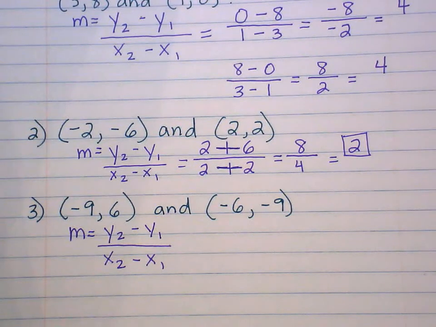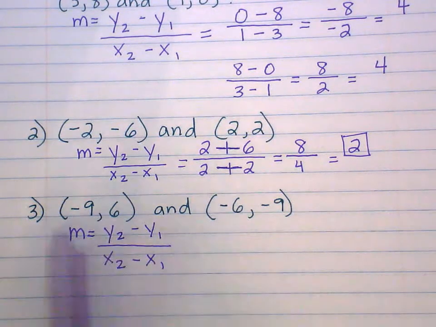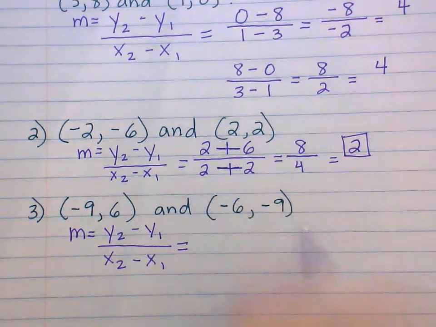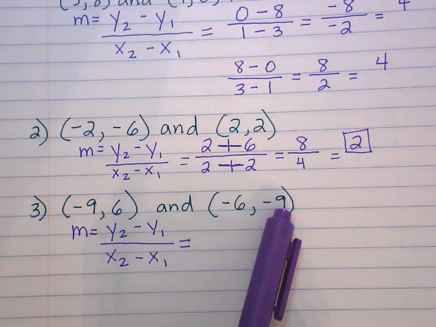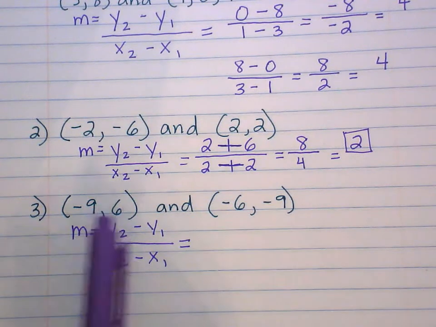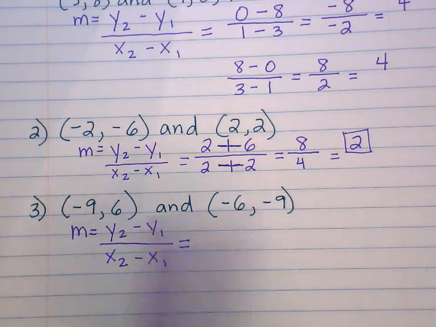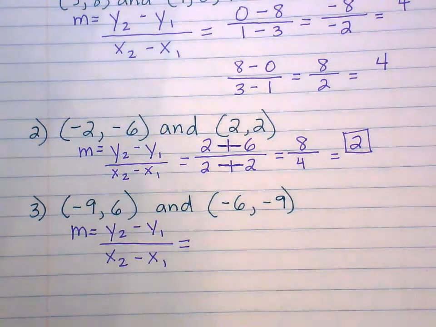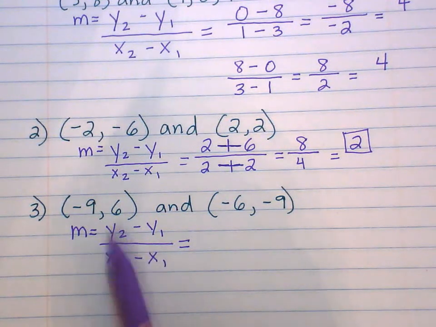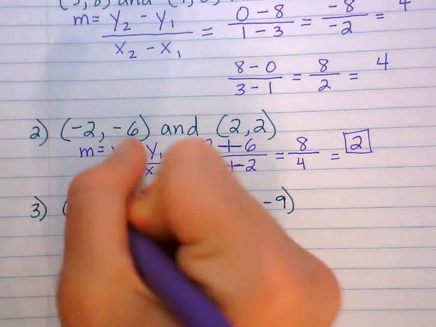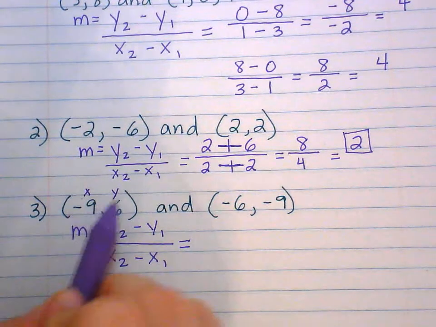So you can start with whichever one you want. It doesn't matter. If you're just like, hey, it says y2, so I'm going to start with the second y first, go for it. If you're like, hey, I know that 6 is positive and that's negative, I want to start with 6, that's fine. For the sake of consistency, I'm going to start with the second one because it says y2. So this is my first x, my first y.